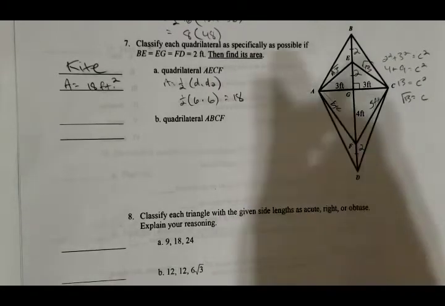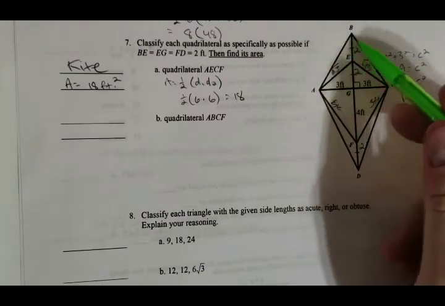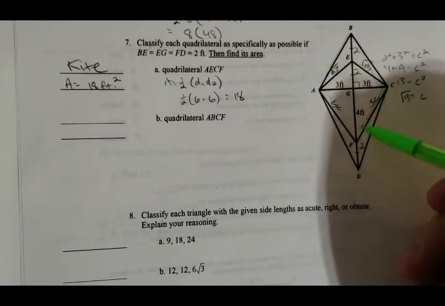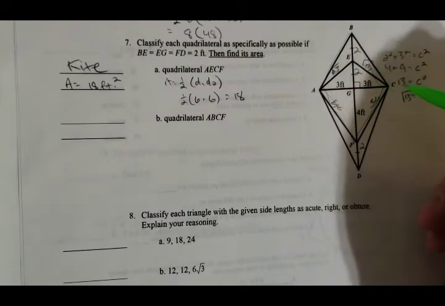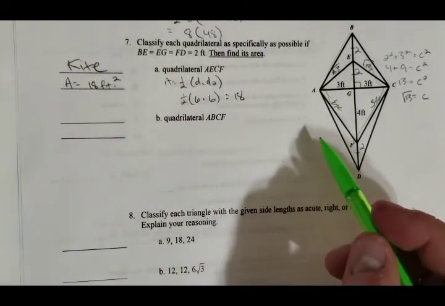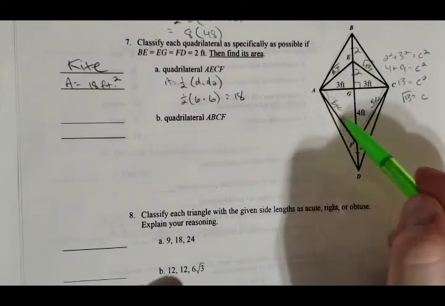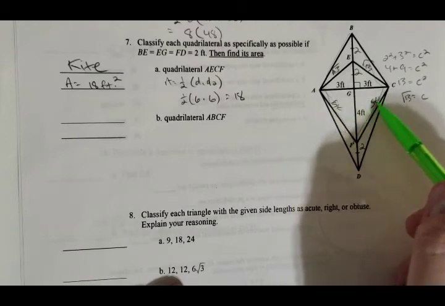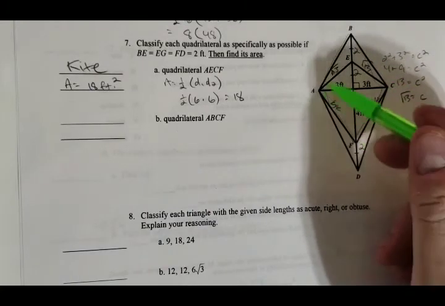Alright, same thing for quadrilateral ABCF. That's not the big one, it's just from boom, boom, boom, boom. Alright, let's see. Actually, this may not be a kite. Quadrilateral A, E, C: if that's square root of 3 and that's square root of 3, oh yeah, it's a kite. I'm sorry. I was thinking it might be a rhombus, but they're different lengths. Let's try this one. This one may be a rhombus.